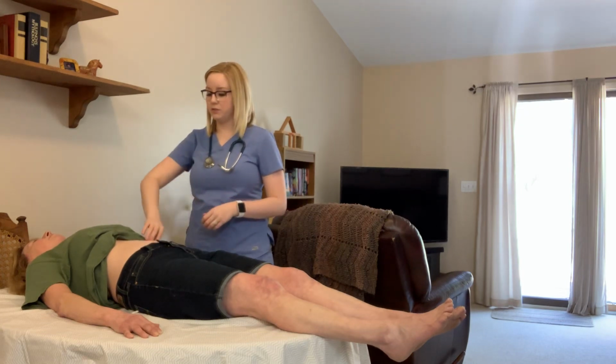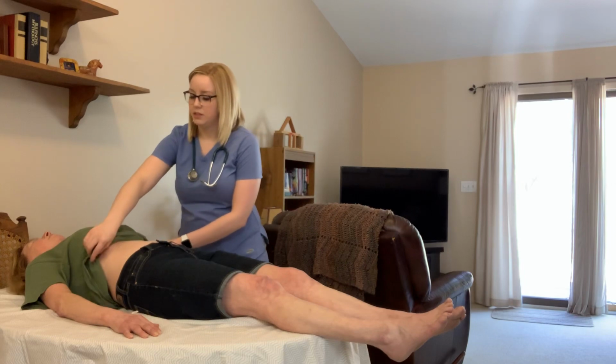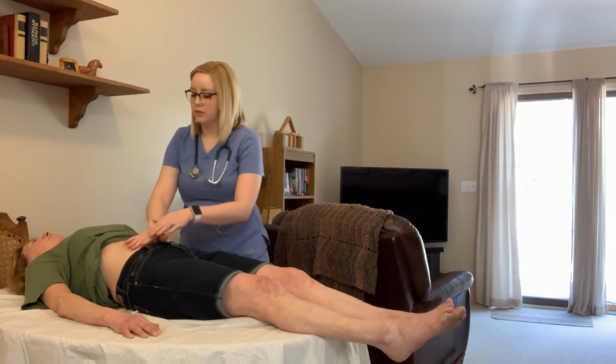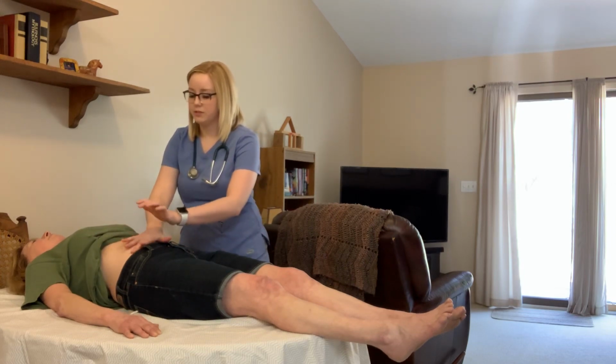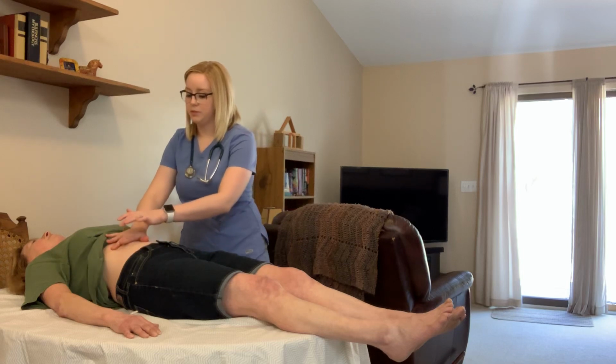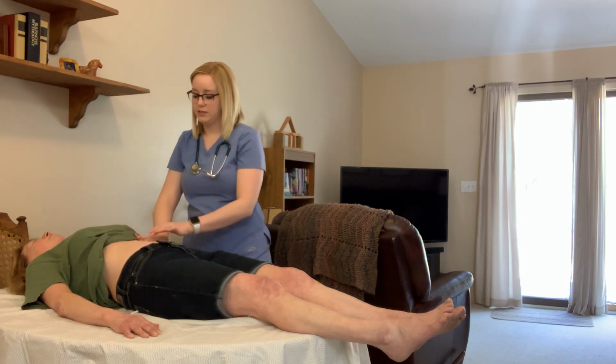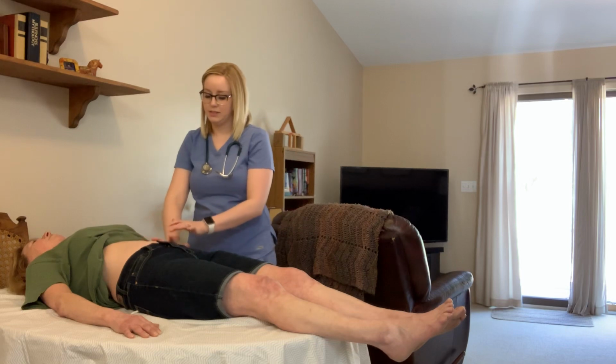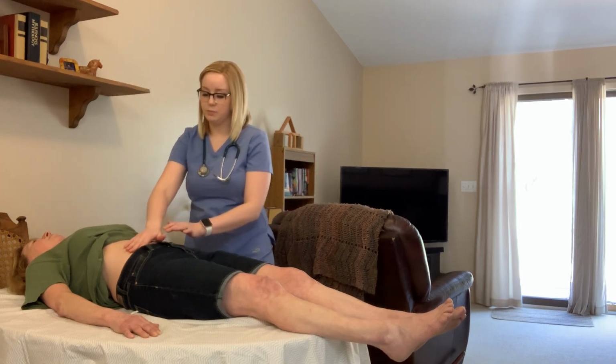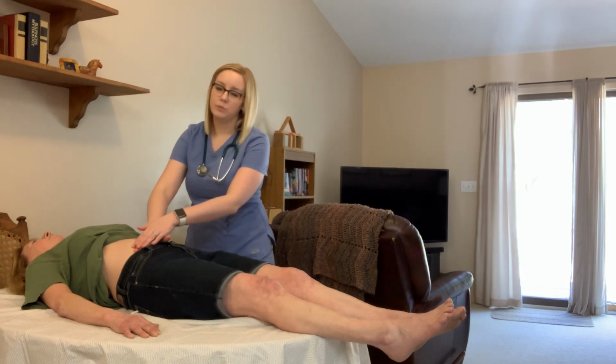Next, we are going to percuss the abdomen in the same order. So right lower quadrant, right upper, left upper, and left lower. And then we're going to start with palpation with light pressure.